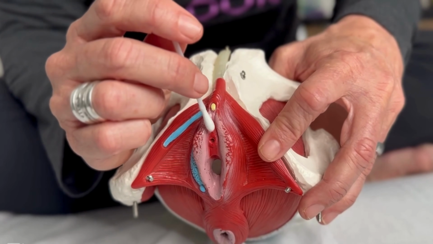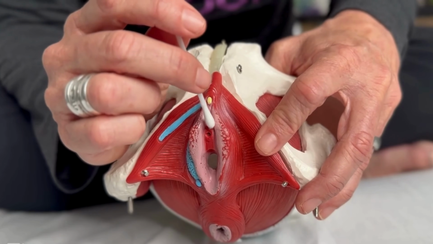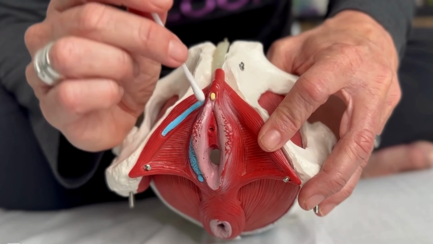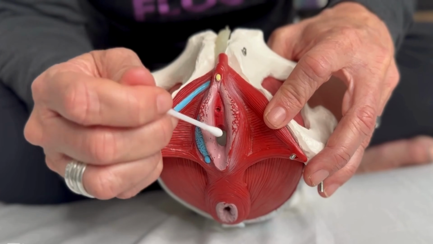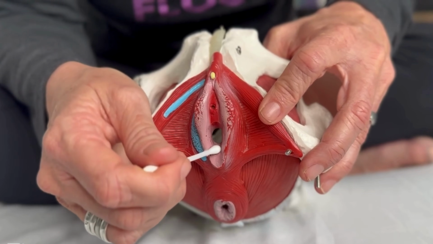Okay, we're going to do the same thing on the other side. Come down 1 and 2. Okay, we're going to be, again, next to that urethral opening. Okay, 3, 4, 5, back down to 6.